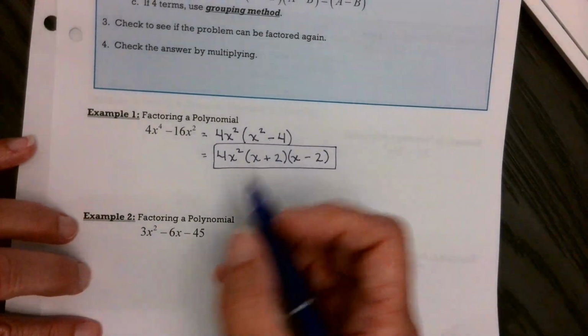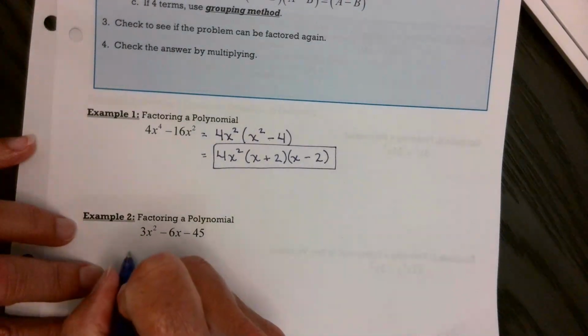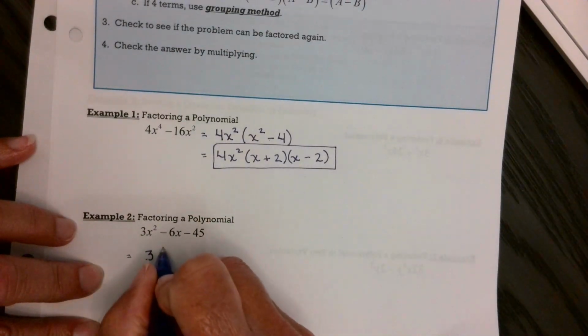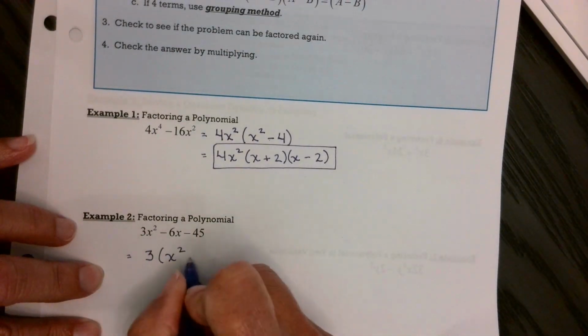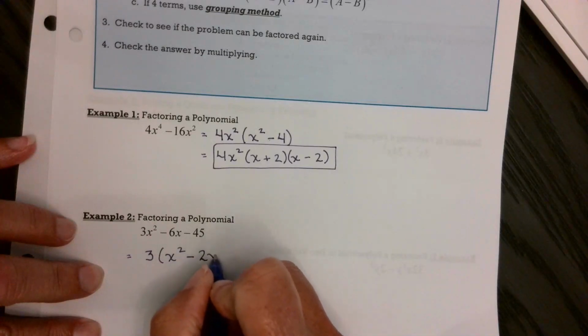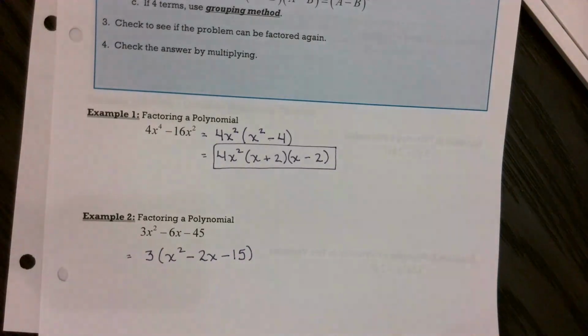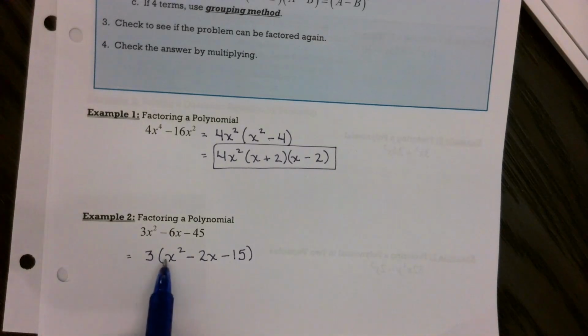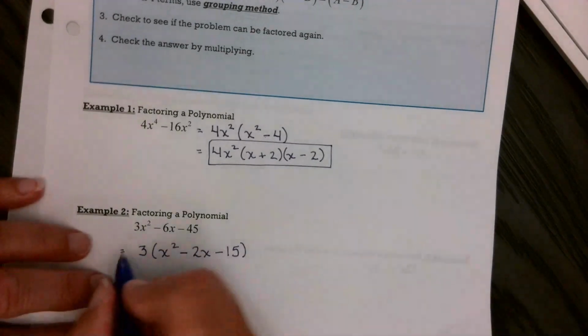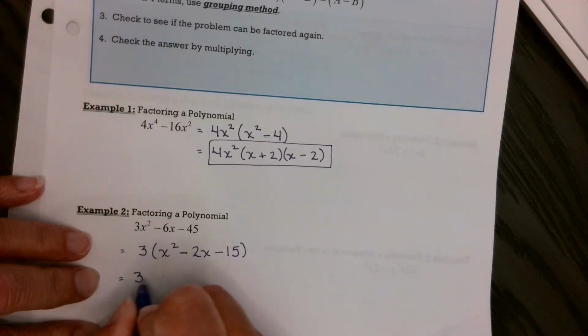Right here, I'm going to factor out a 3, and I'm left with x squared minus 2x minus 15. At this point is where you can, if you want to, factor by AC method, even though I usually don't because there's a 1 there, but it's perfectly fine. It's not going to do anything. I just do trial and error though.